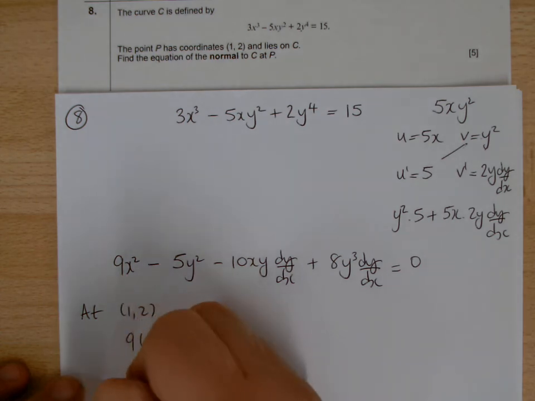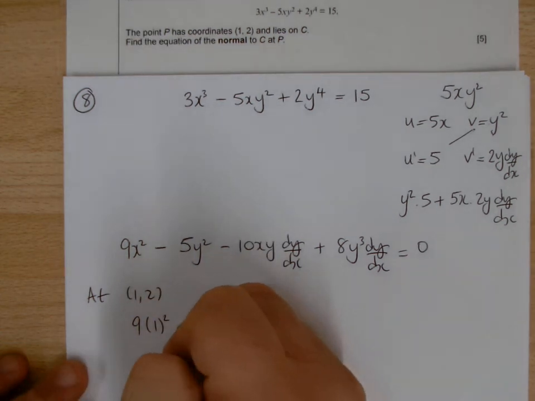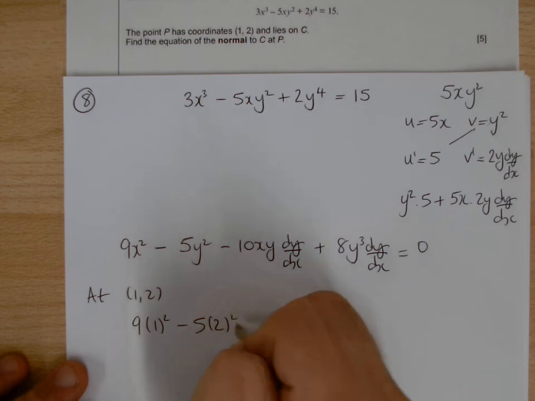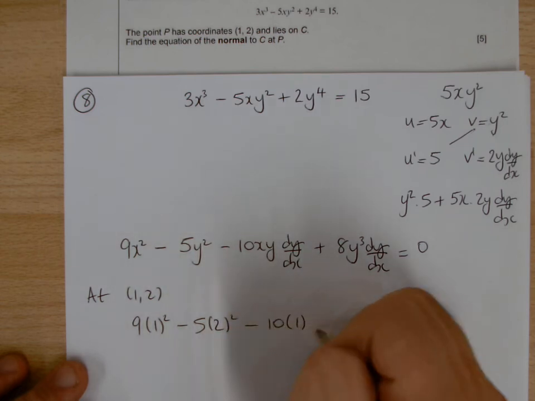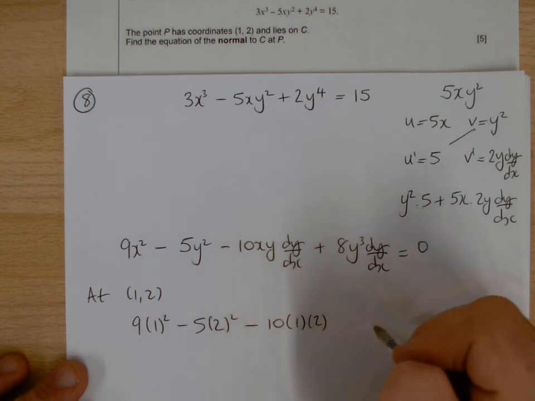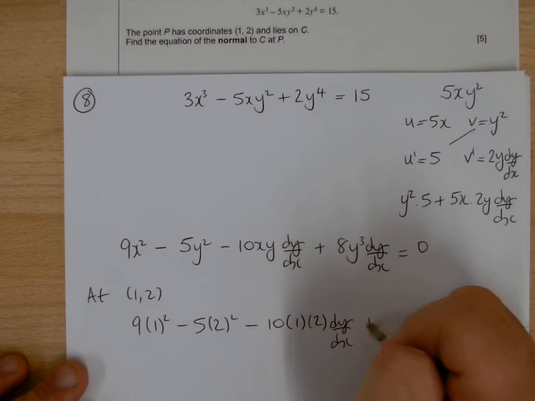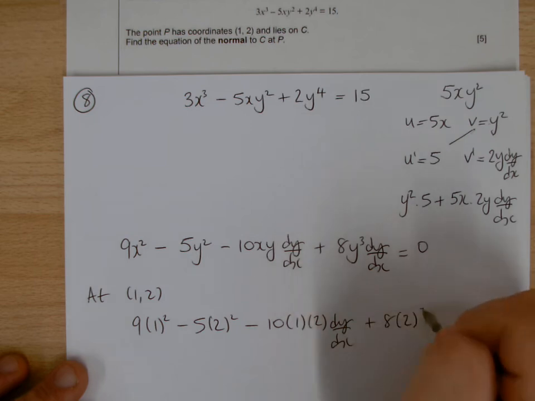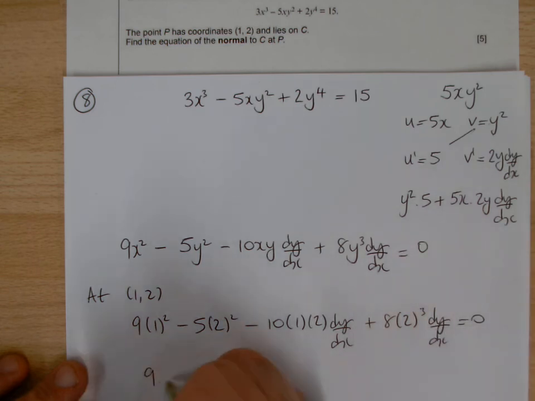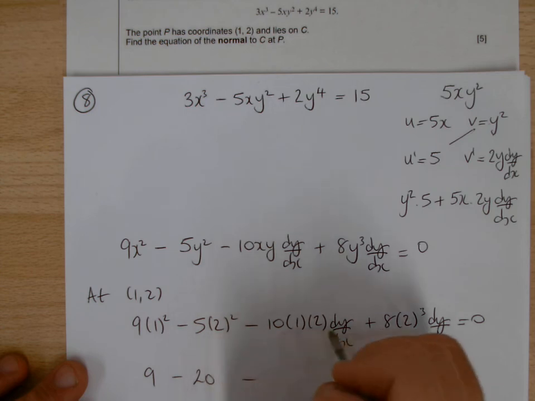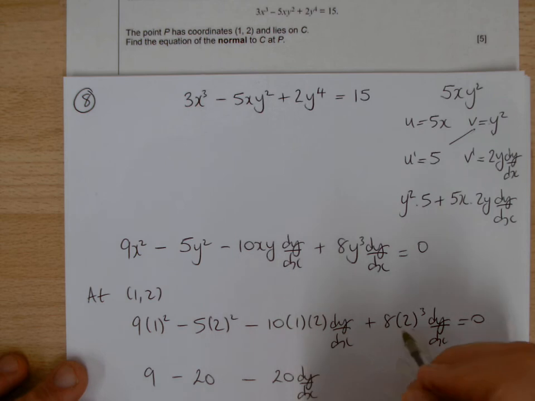So we've got 9 times 1 squared, take away 5 times 2 squared, take away 10 times 1 times 2, x is 1, y is 2, dy/dx, plus 8 times 2 cubed, dy/dx equals 0. So this will be 9, that will be 20. 10 times 1 times 2 is also 20, so dy/dx then. And 8 times 2 cubed is 64.